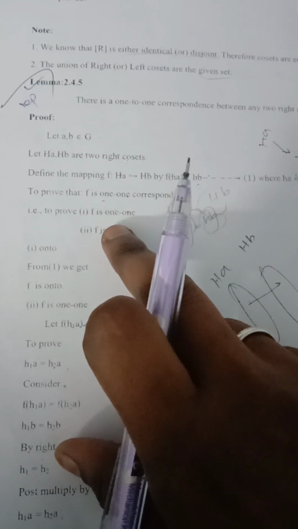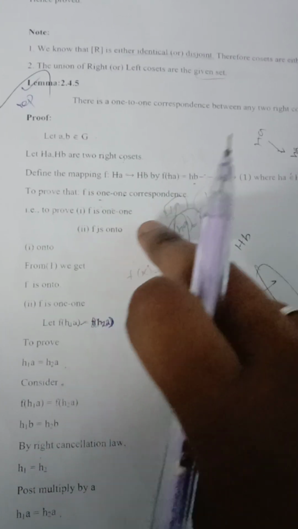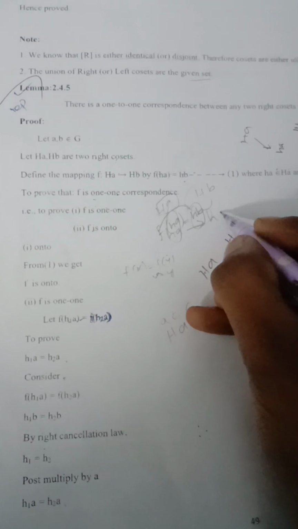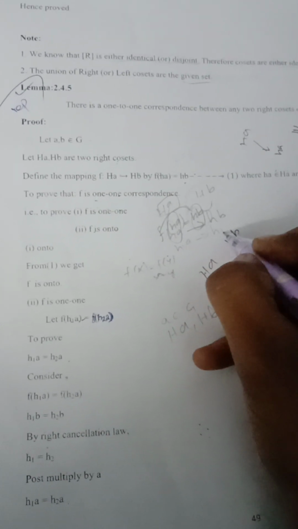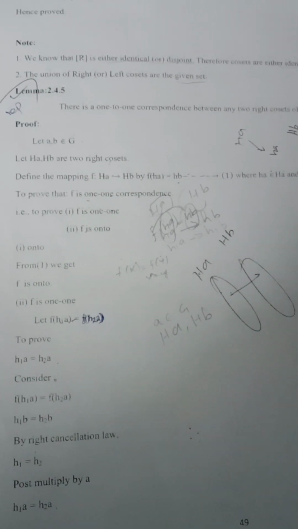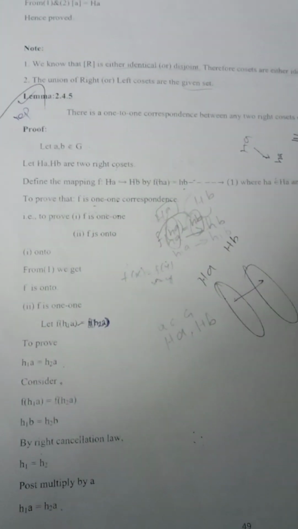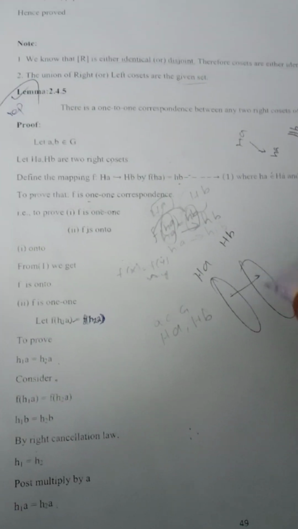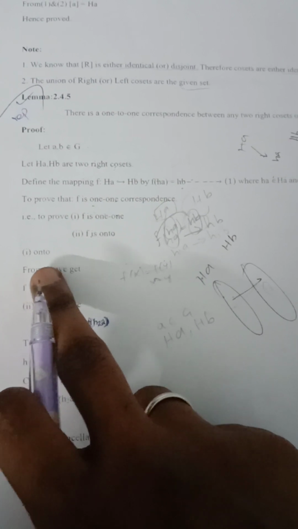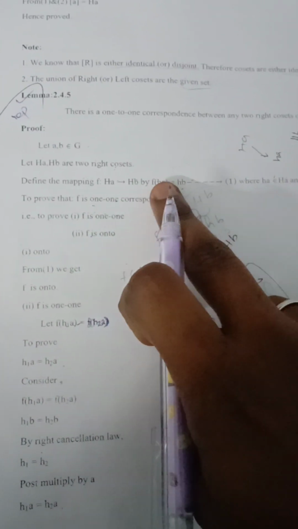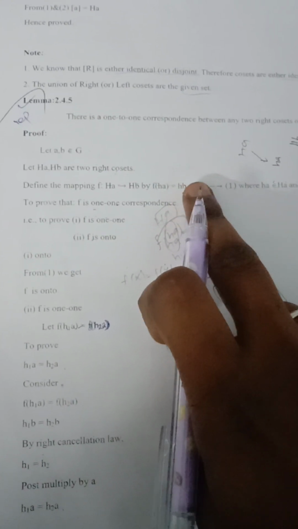That is, one-to-one correspondence means f satisfies one-to-one and f satisfies onto. So for example, h1a is mapped to h1b. So every element of the domain has an image, and every element of the codomain has a pre-image. So each and every element of Hb has a pre-image. So from the definition also we get that every element of Hb has some pre-image. So it is onto, which we proved from the definition.